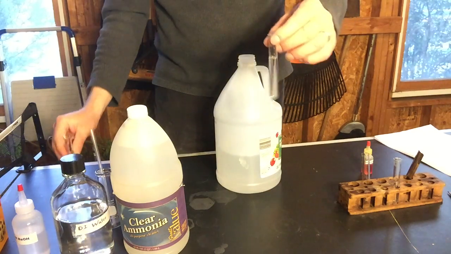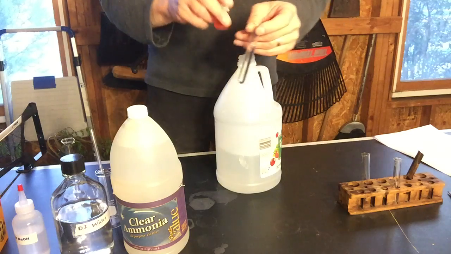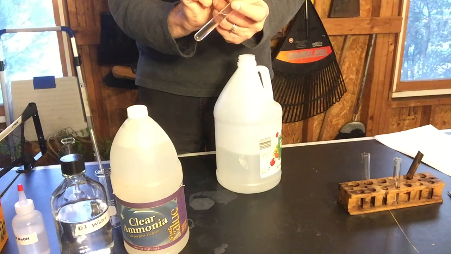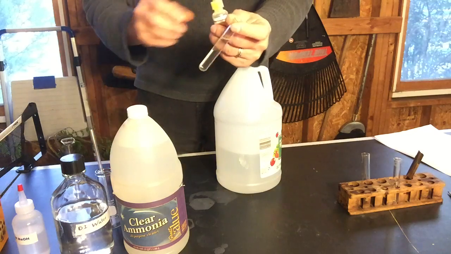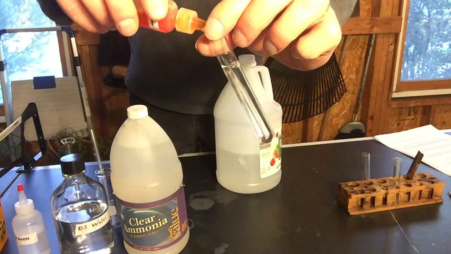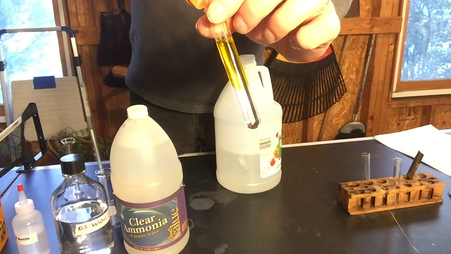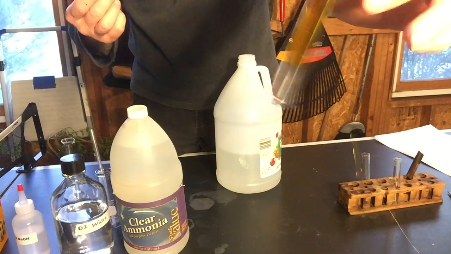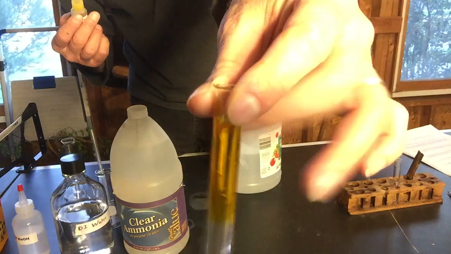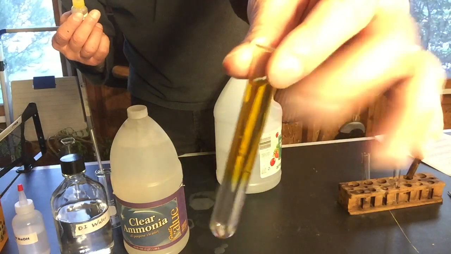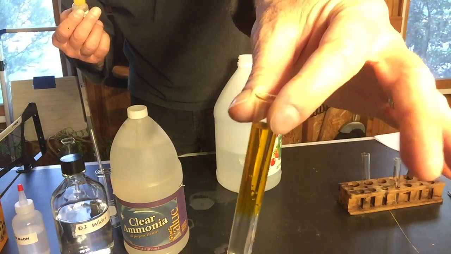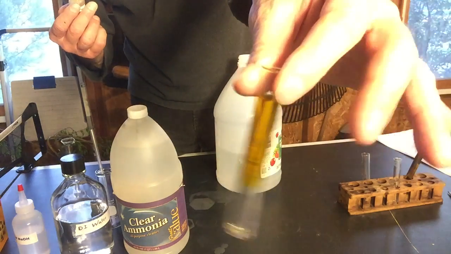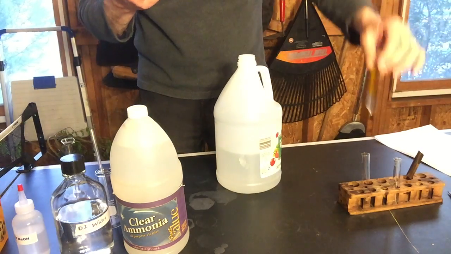It comes up to about there, and we'll add a few drops of phenol red, and we'll notice especially what color the phenol red is in the acidic environment. So it's kind of an orangey color. It doesn't really change color much. It was red before, and it's kind of orangey in an acid.